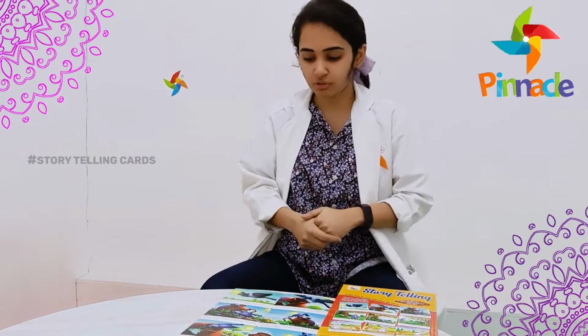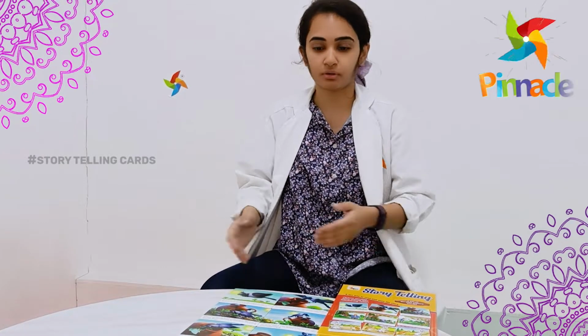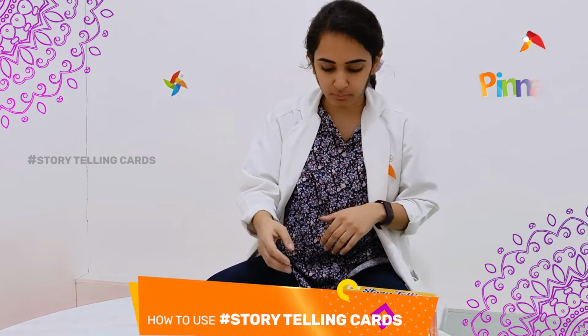Now, if your child has advanced a little and they are at a 2-word or a 3-word utterance level, story cards are a great way to improve that number of utterances, and it's a great way to have them speak in sentences as well. You can do that in the form of questions or just have them describe what is happening in the story. So you can just say, what is happening in this picture, or what do you see in this picture? Or you can ask them specific questions. What is the crow doing? What is the crow drinking? Where is the crow in this picture? So you can do it either way.